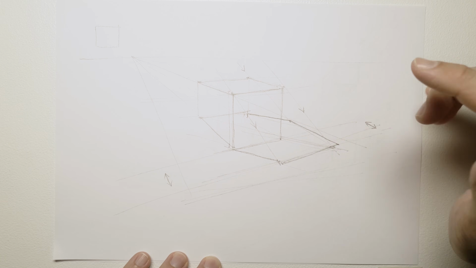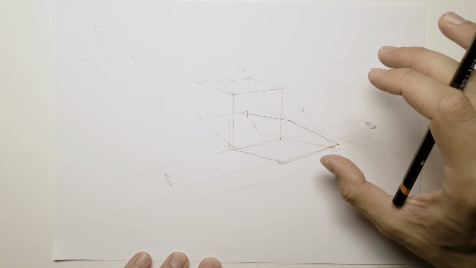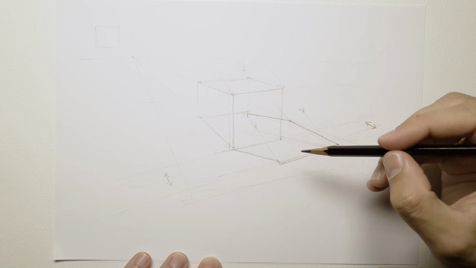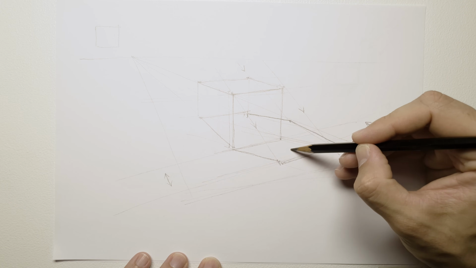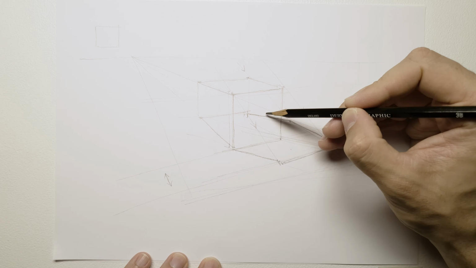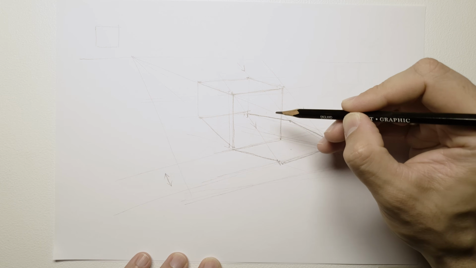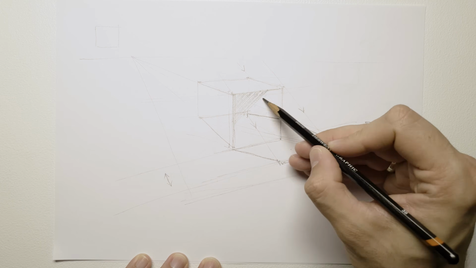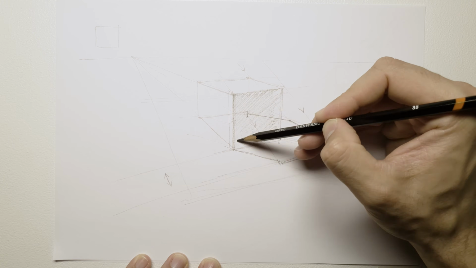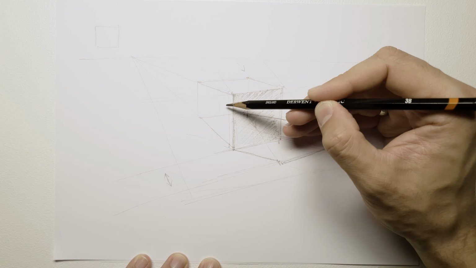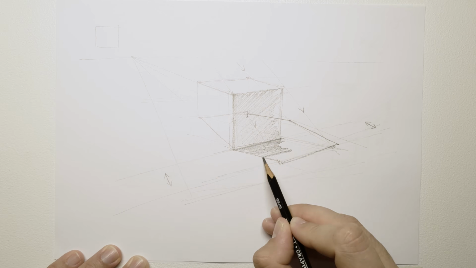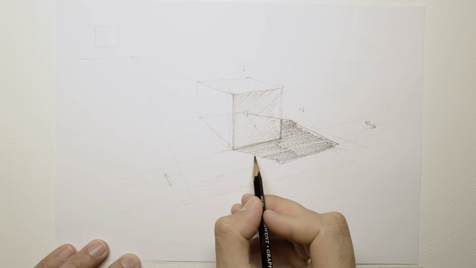Now keep in mind that always, and it's true for all situations, the cast shadow is going to be slightly darker than the shadow that is not cast, that is the shadow of a surface that is in shadow. So there's my strong edge in my composition where the bright meets dark, and this shadow is always going to be slightly darker.